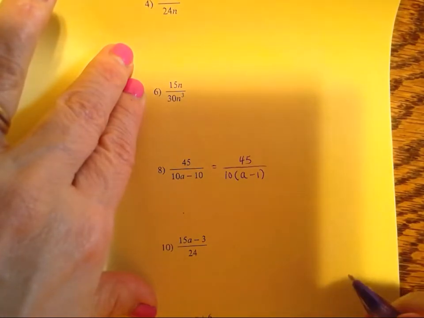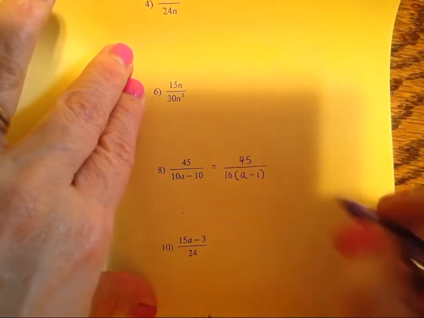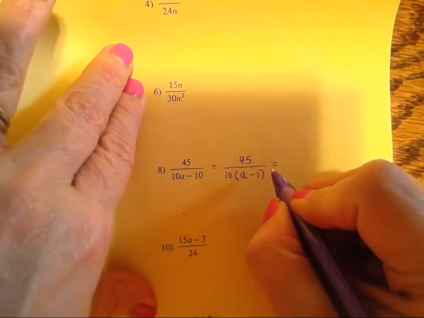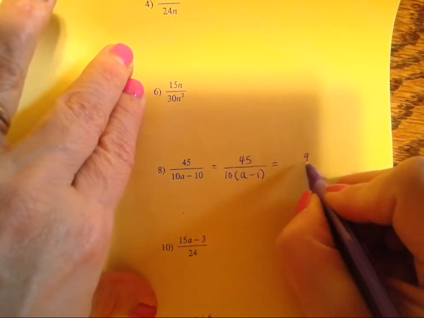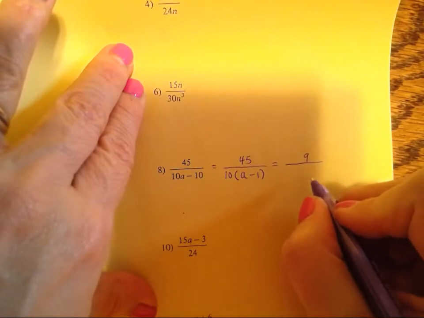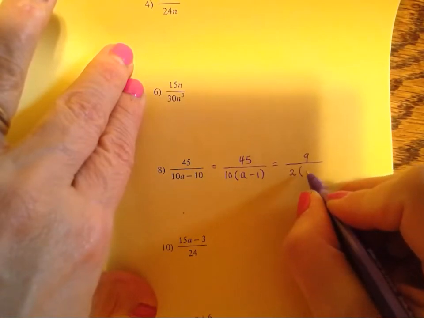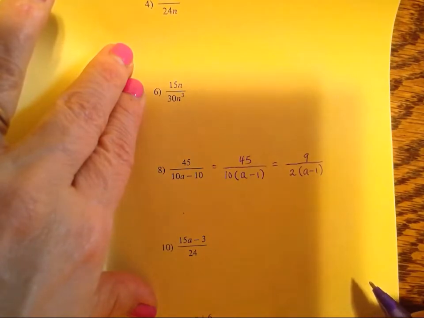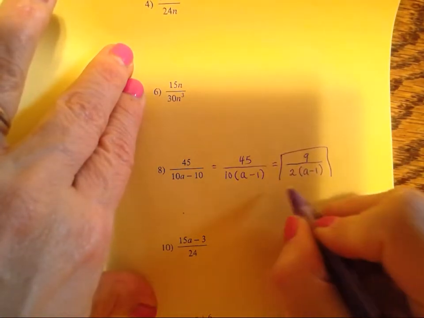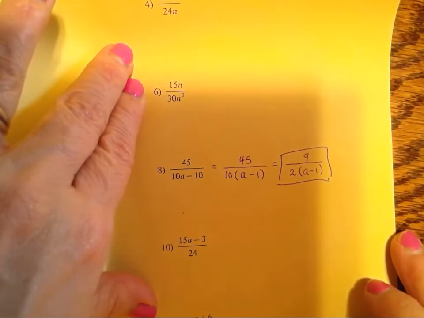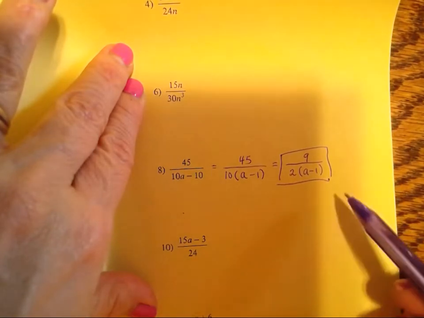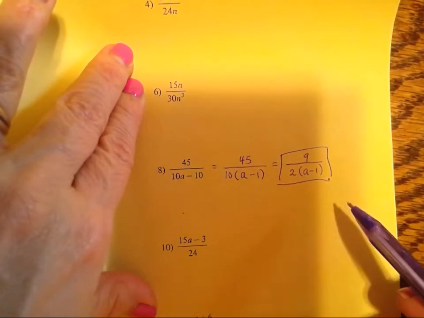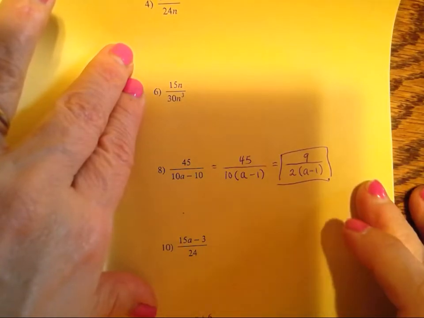Now 5 goes into 45 and 10. 45 divided by 5 is 9. 10 divided by 5 is 2. So we're left with 9 over 2 times a minus 1. And that's your final answer. Make sure not to multiply these back together. We just want to leave them in their factored form.